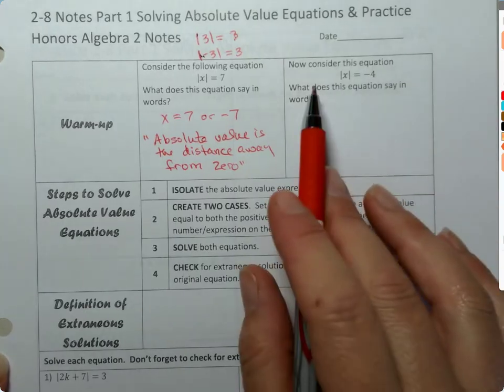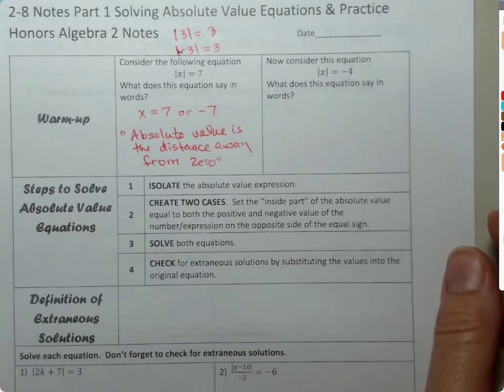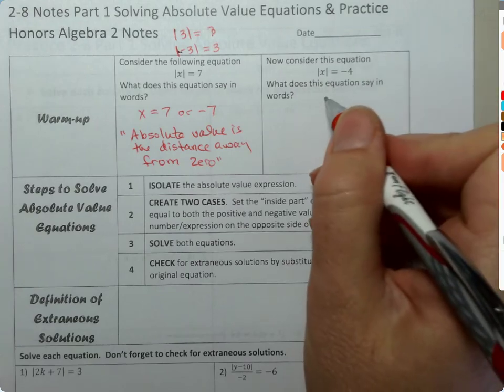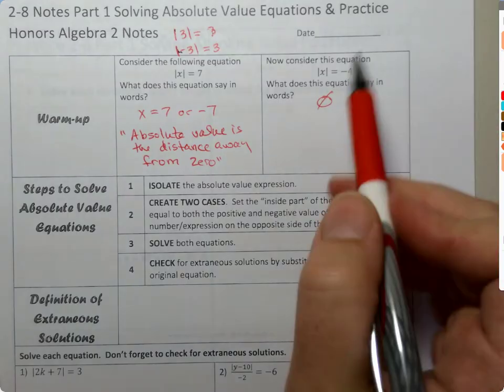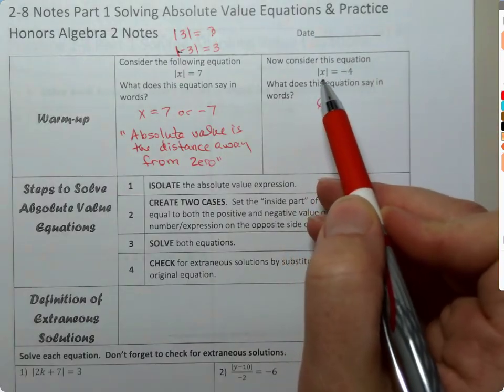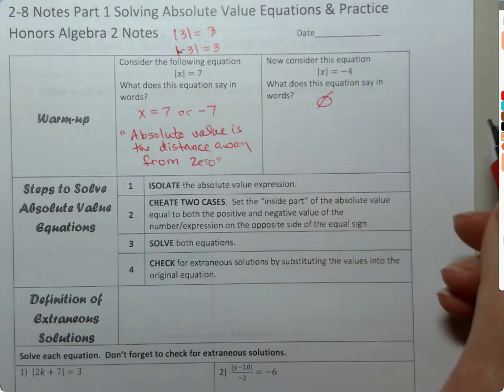Now, if I have the absolute value of x equals -4, what could x be? That's no solution. When you take the absolute value of a number, it's the distance away from 0, so it should be positive. So -4 is 4 units to the left, but you don't have that as an option. So if your absolute value is isolated and it's equal to a negative number, this is impossible, okay?